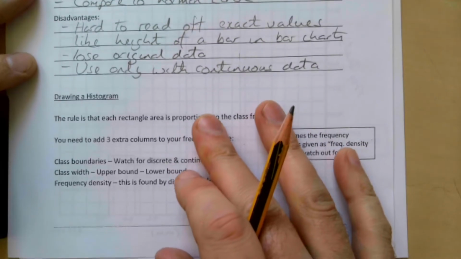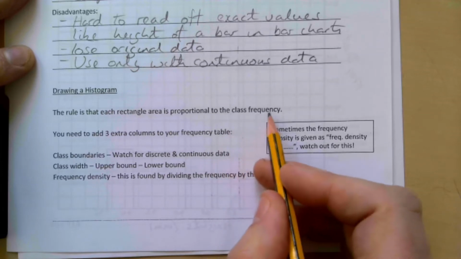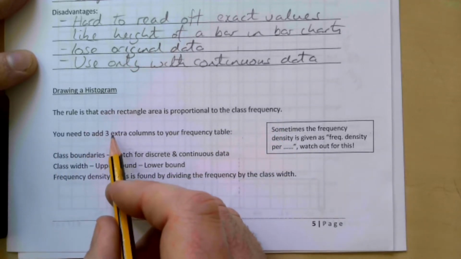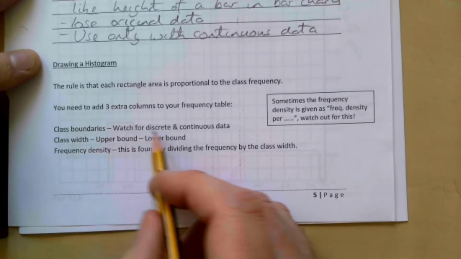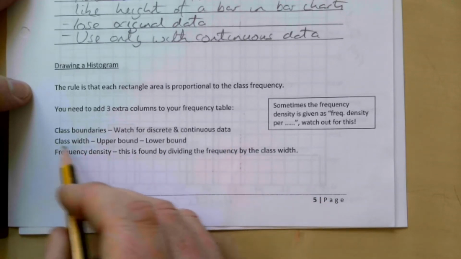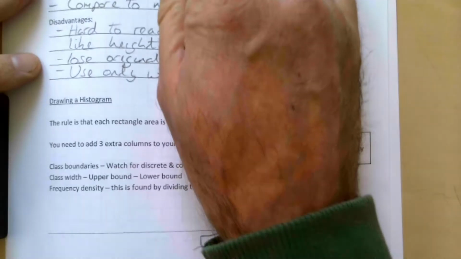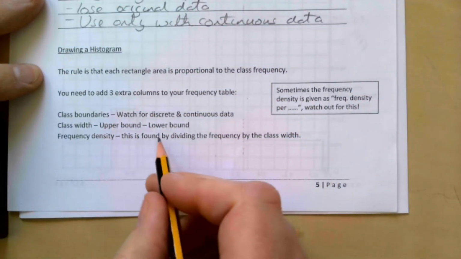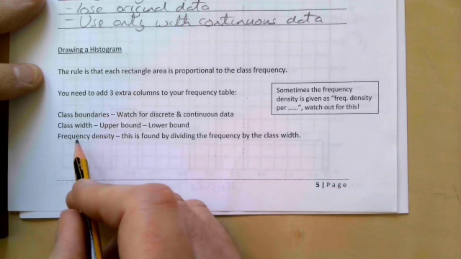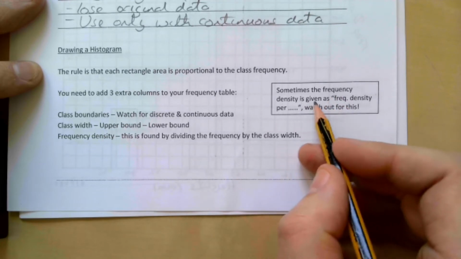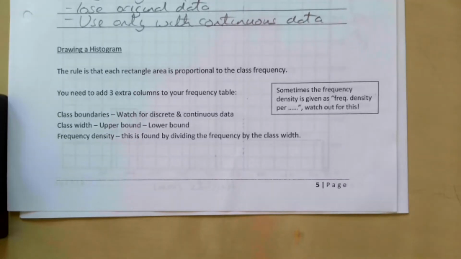So going ahead and looking to draw a histogram. The rule is that each rectangle's area is proportional to the frequency. So you need to add 3 extra columns to your frequency table. Class boundaries, so be careful with discrete and continuous data. The class width, we've just been through questions like that in the previous video. And then the frequency density, this is found by dividing the frequency by the class width. Generally, at A level, it tends to be frequency density. However, sometimes the frequency density is given as frequency density per 1 or per 2 or per 3. So just be careful whenever you're looking at that.